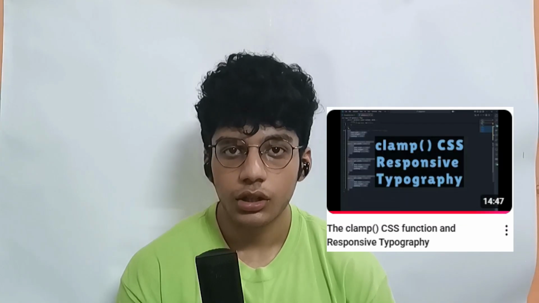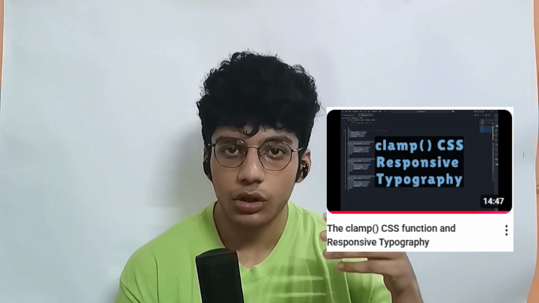Now, if you want to level this up even more, there's a CSS function called the clamp function, and it makes it super easy to make your text responsive. I actually made a video on that a while ago. It's titled something like the clamp function and responsive typography. I'll try to link it in the description as well if I can. Go watch that as well, because we also use rem units there to make our text responsive. That's all. Now you understand the power of rem units.